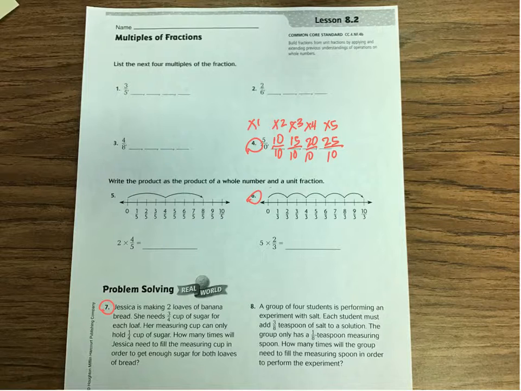All right, number 6, it says write the product, which is the answer when you multiply, of a whole number and a unit fraction. So first of all, we need to find the fraction greater than 1, or the improper fraction. So we're going to multiply straight across. So 5 wholes always has a denominator of 1. So we'll do 5 times 2, which is 10, and then 1 times 3, which is 3. So that gives us an improper fraction, or a fraction greater than 1.